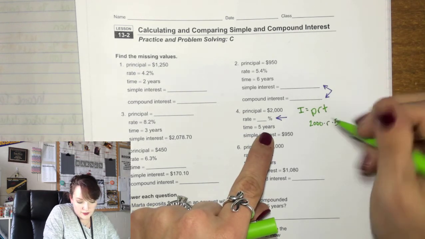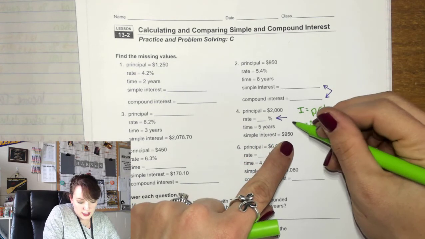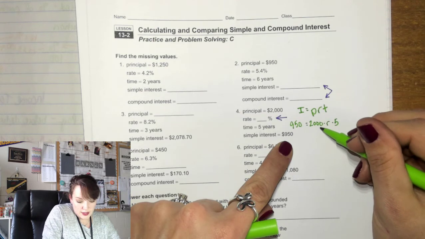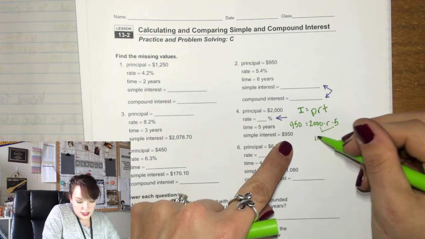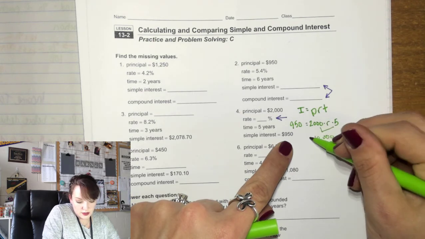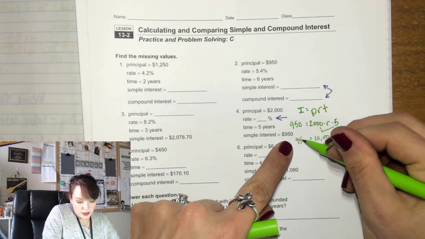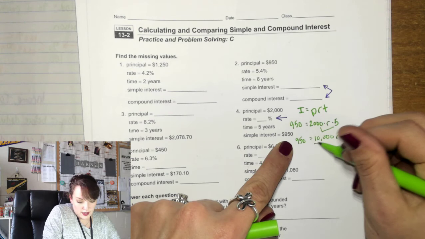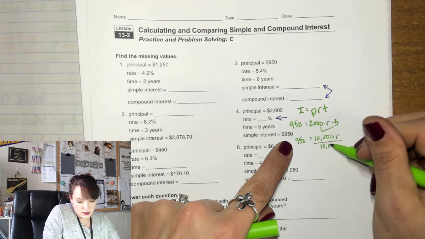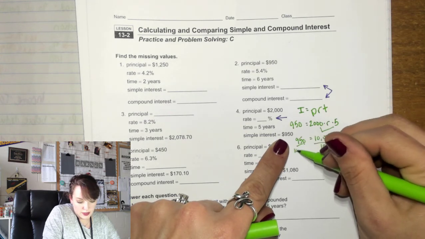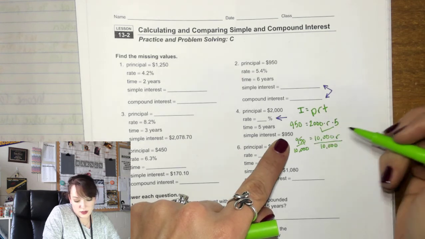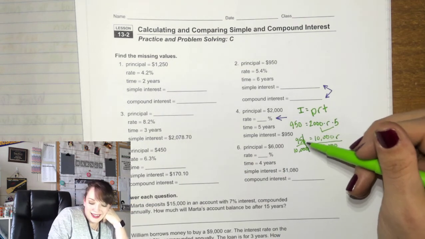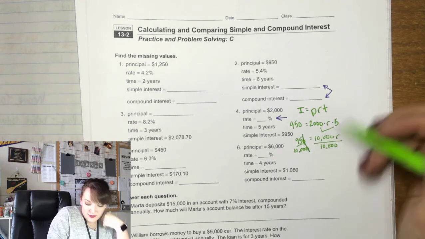Time is 5. Interest is 950. So I'm going to multiply these two. That's 10,000 equals 950 R. Divide by 10,000. I'm going to cross out my zeros. So I have 95 thousandths.